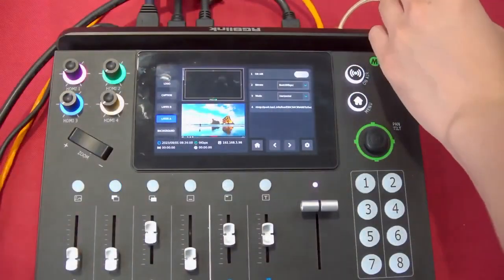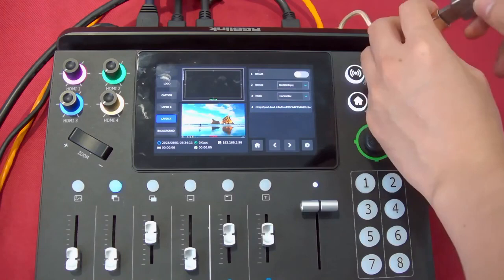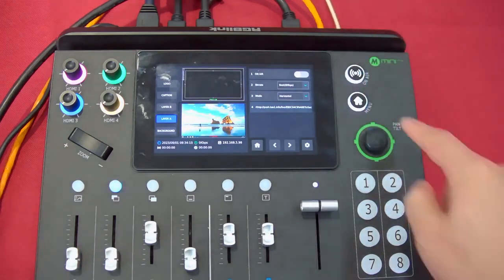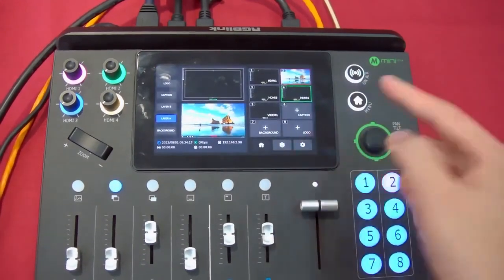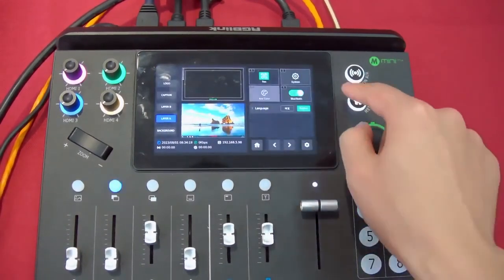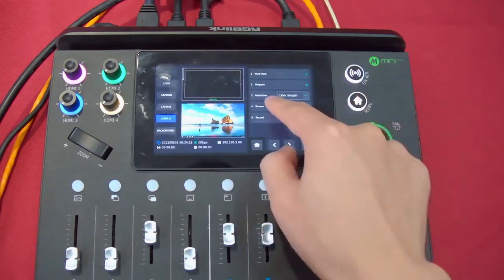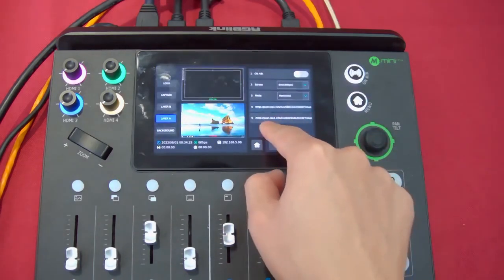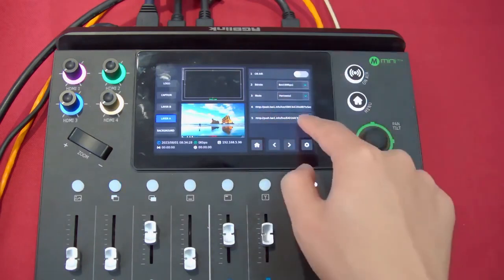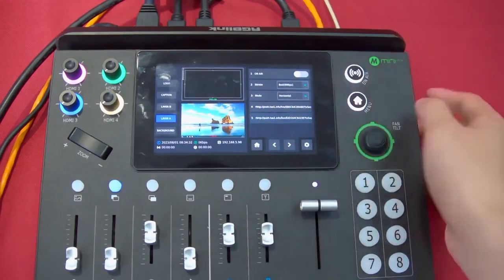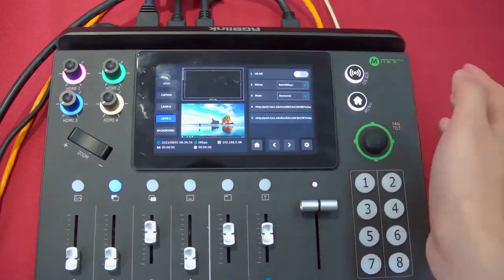Okay, let's see how we can do it. So you will plug in the USB drive to the Type-C port 1, and then go back to the page here. So go back to streaming, output, streaming here. So you can see I have the streaming address here added. So here you can do on air.